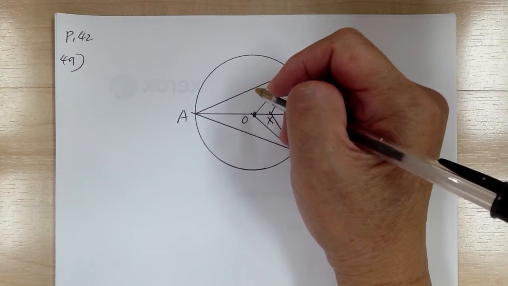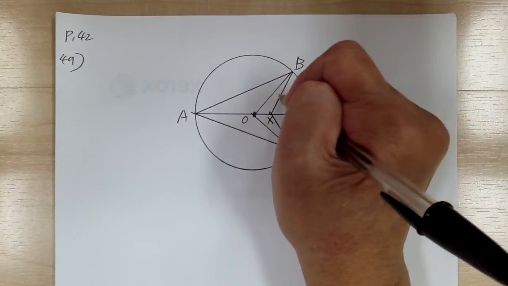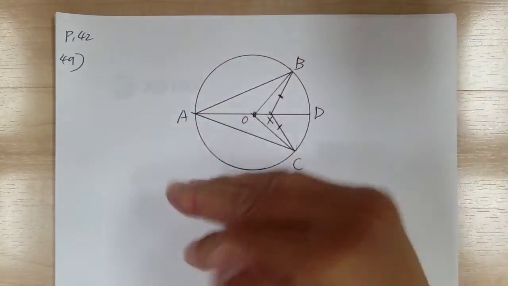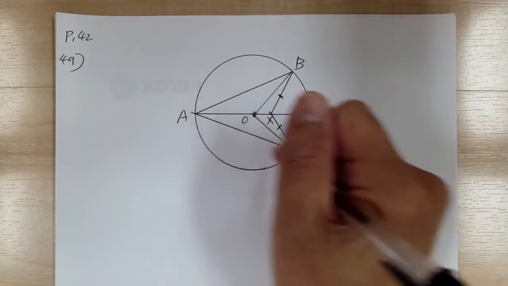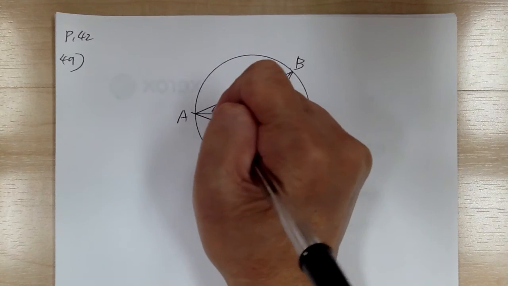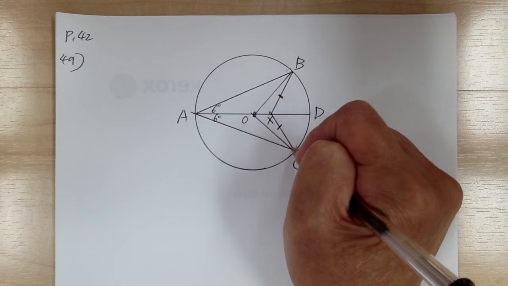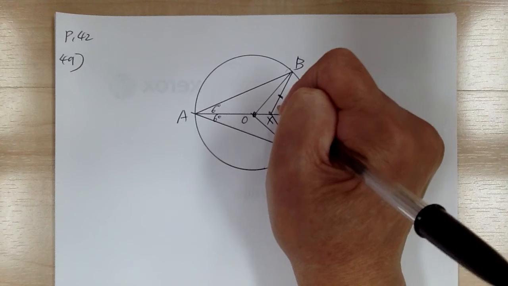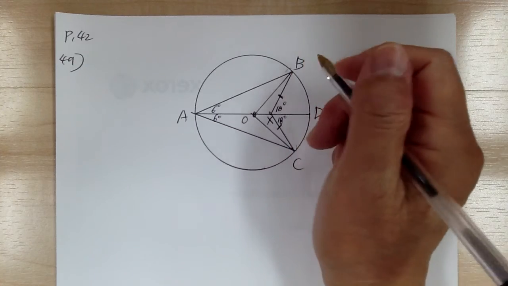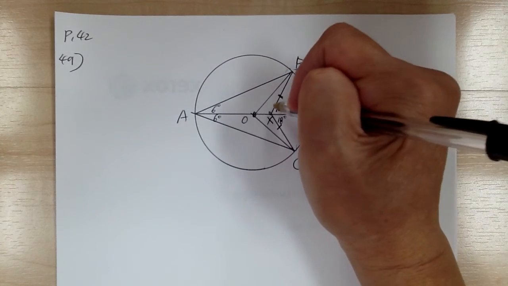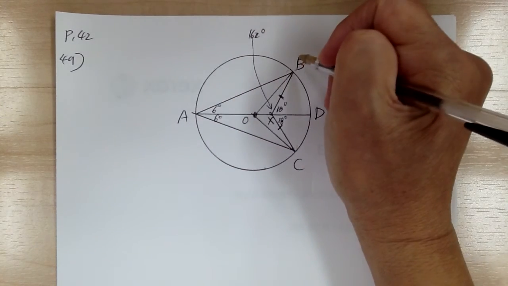So number 49, you have this picture, and it says BX equal to CX. So this is congruent, so basically they are symmetrical. And 3 times angle BAC equal to 36, so BAC equal to 12. So this is equal to 6 degrees. And angle BXC is 36, so this would be 18. So if this is 18, then this angle right over here would be 162 degrees.